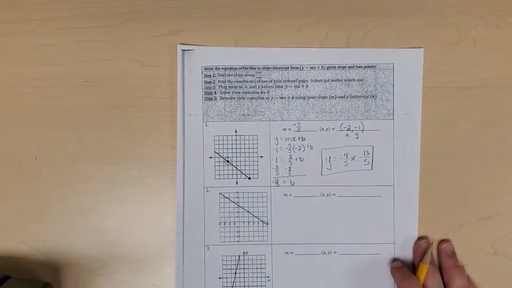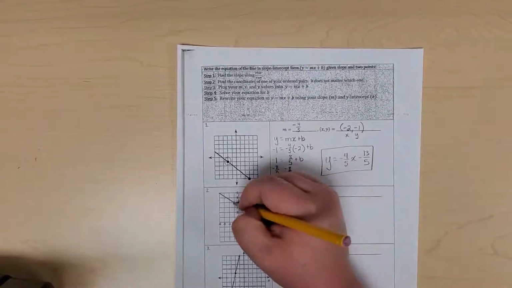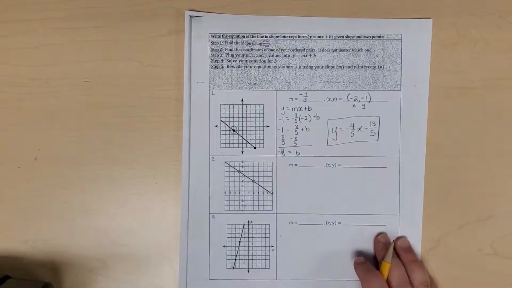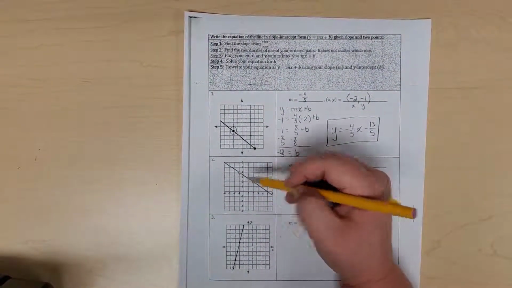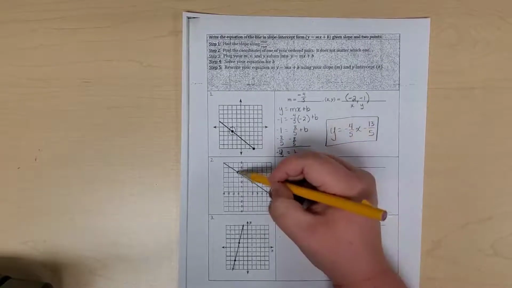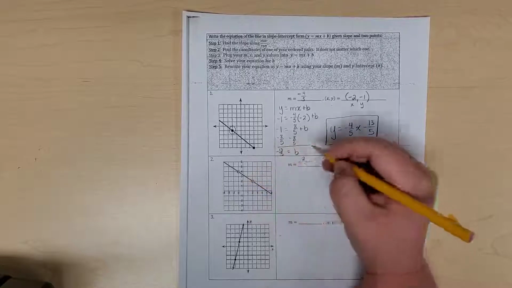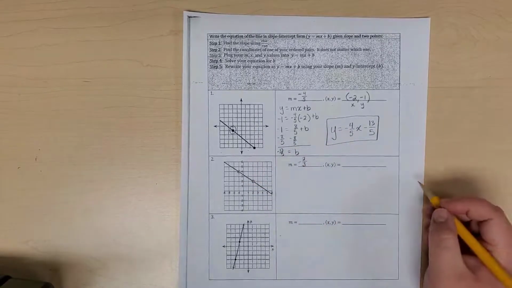All right, let's try the next one. Here are my 2 points. They're a little difficult to see. Right there and right there. Start at the leftmost point. I need to go down, so my slope is going to be negative. I'm going to go down 1, 2, and to the right, 1, 2, 3. And 2/3 doesn't simplify, so that's going to stay the same.